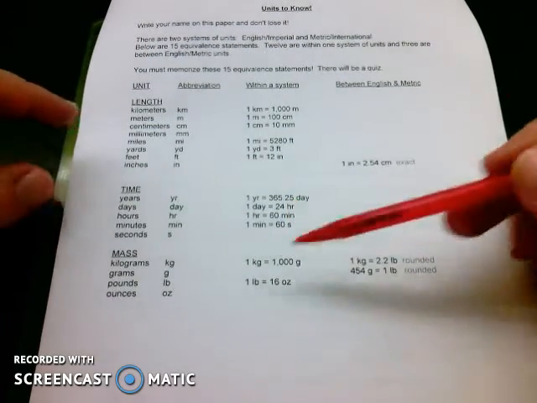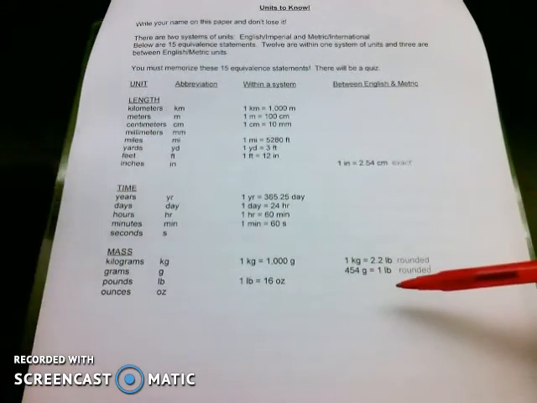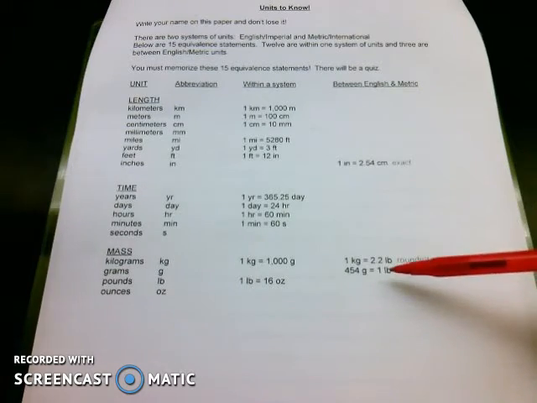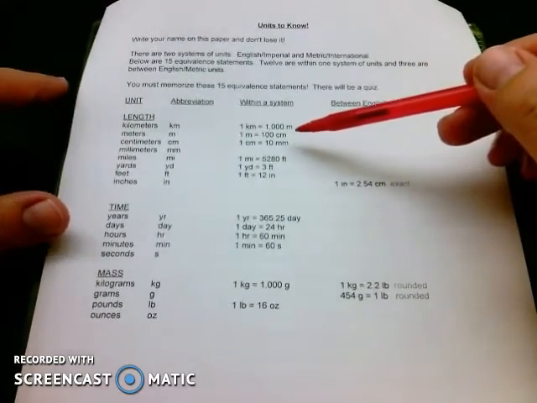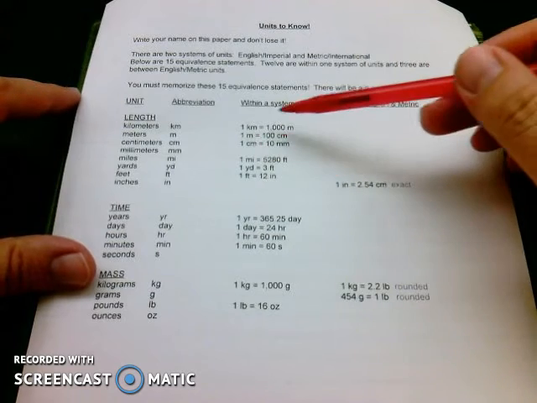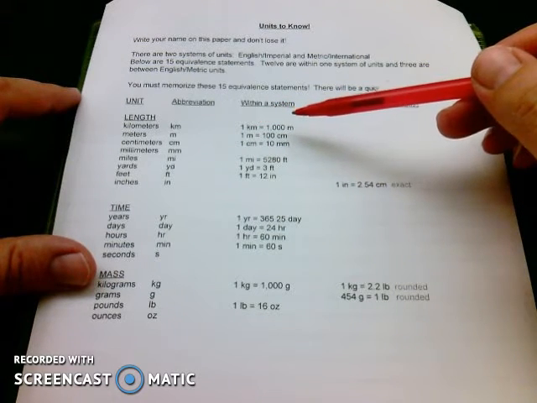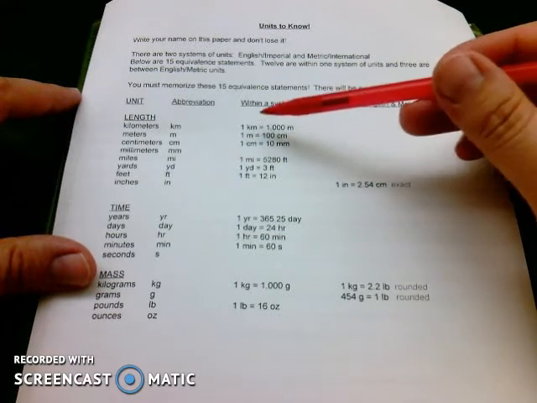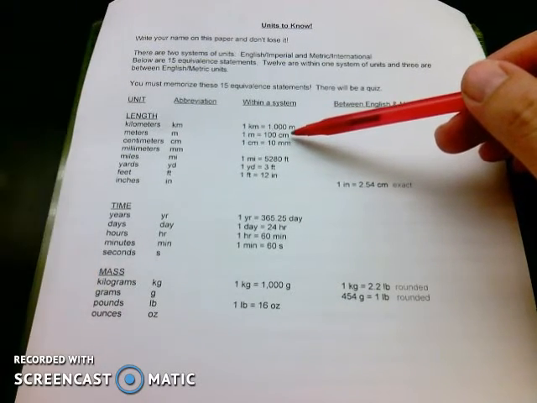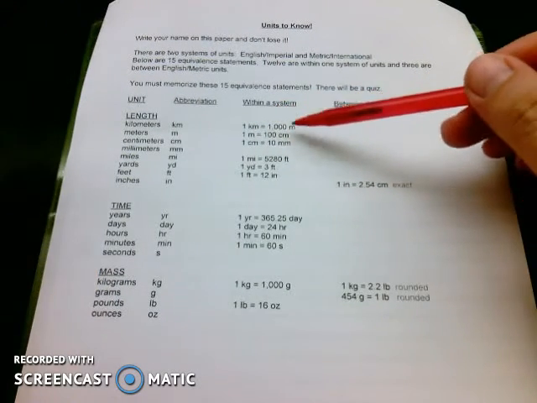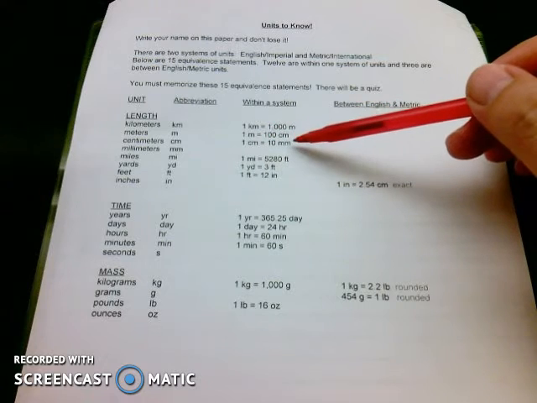All right, let's say we wanted to go from something like, how about kilometers to centimeters? Okay, nowhere on this sheet can you relate directly from kilometers to centimeters. All right, so we'd have to go kilometers to meters, and then we can go from meters to centimeters. Okay, you can also do three steps. You could go from kilometers to meters, meters to centimeters, centimeters to millimeters.